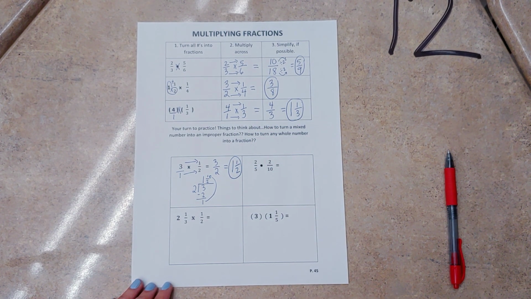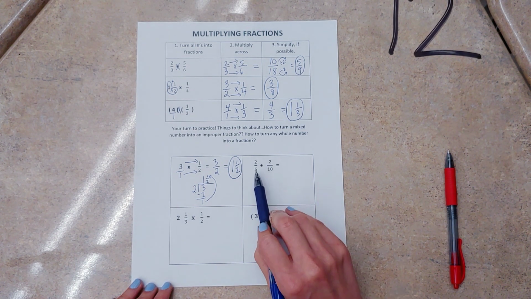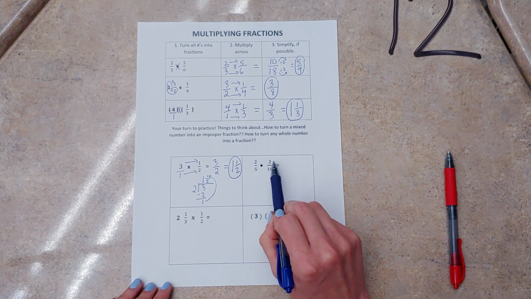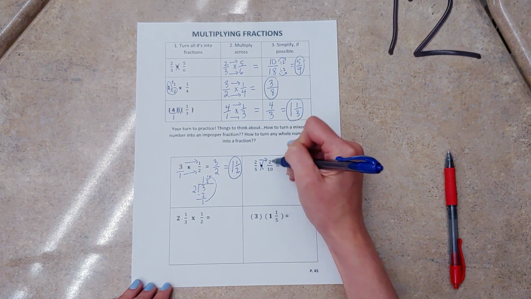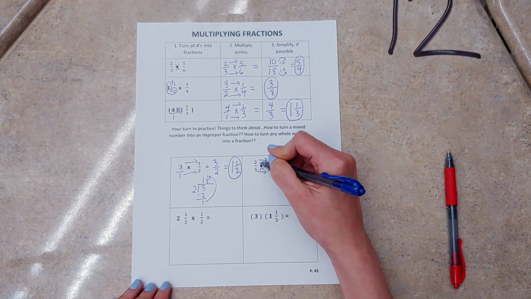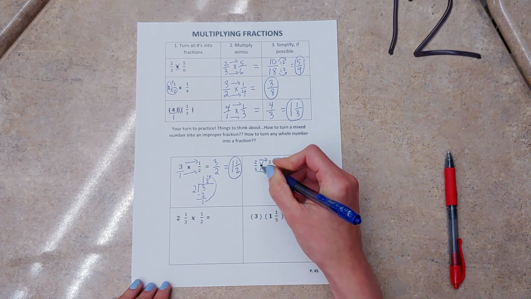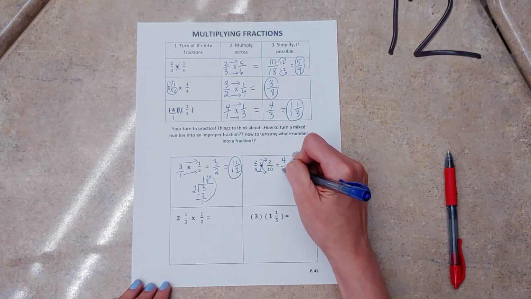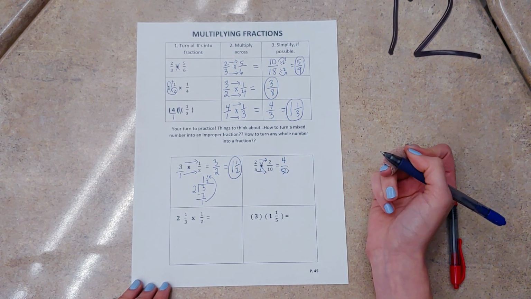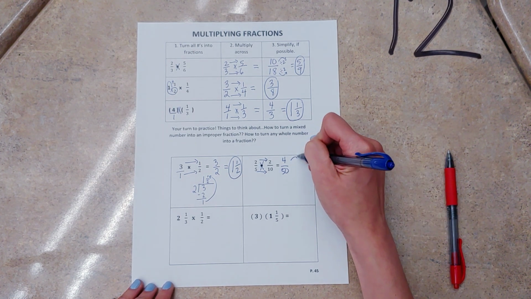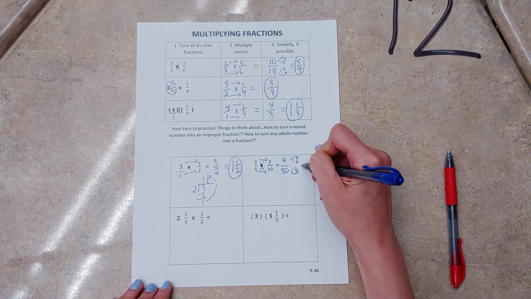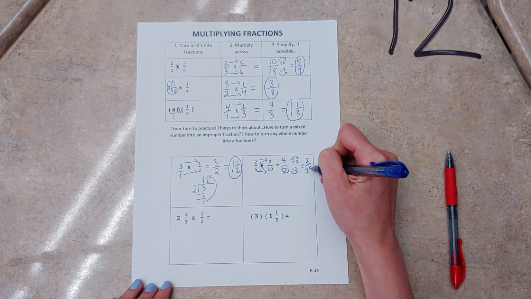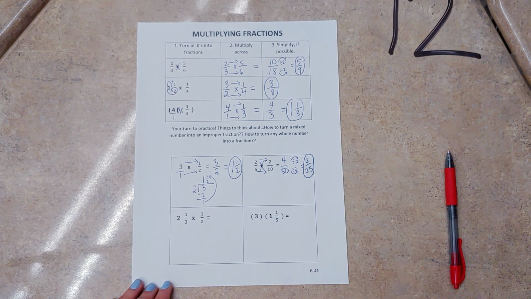Go ahead and push pause, and then you'll get to your next problem. To solve this problem, we have 2/5 times 2/10, so that dot again means to multiply. Multiply straight across. 2 times 2 is 4, and 5 times 10 is 50. Can we simplify? Yeah, they are both even, and we know that even numbers can be divided by 2. So we end up with 2/25.